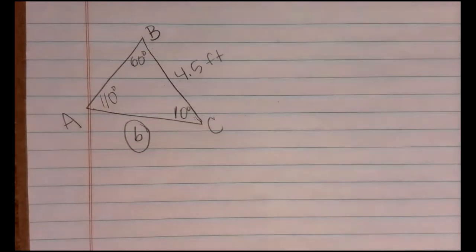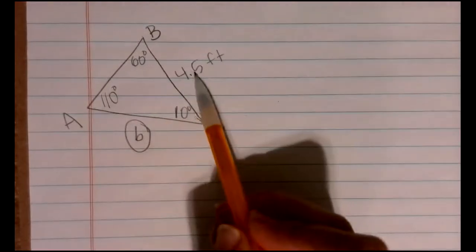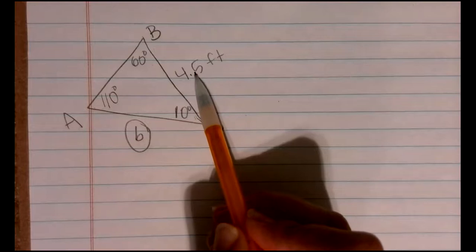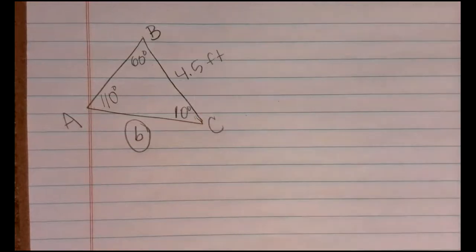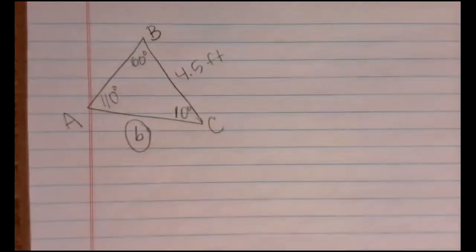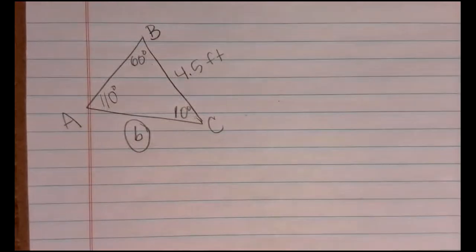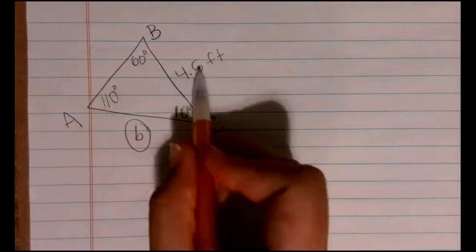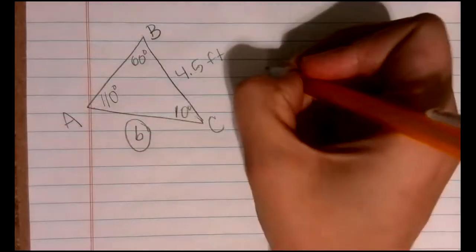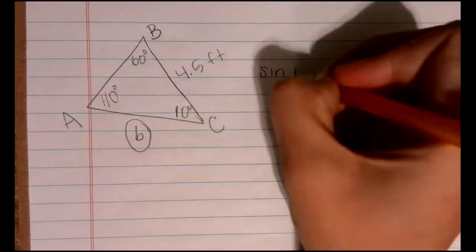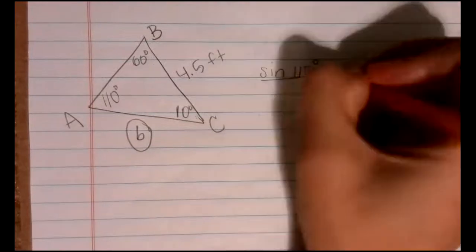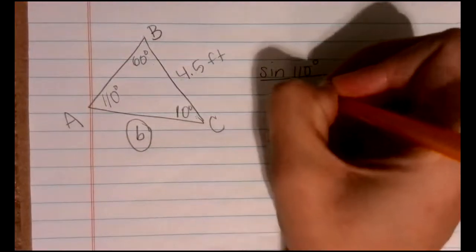Right, so now we do know an angle and the side opposite it. So I usually start off with sine of A on top when I solve these. Whichever ratio you know, start with that one. So I know sine of angle A over side A.